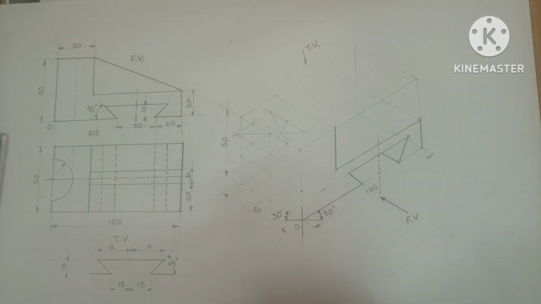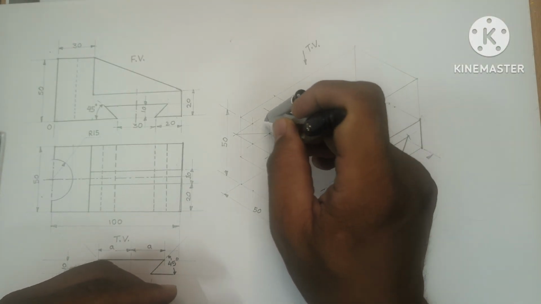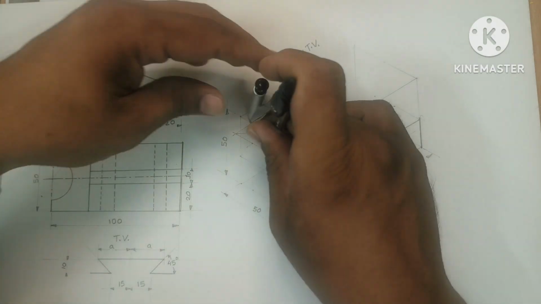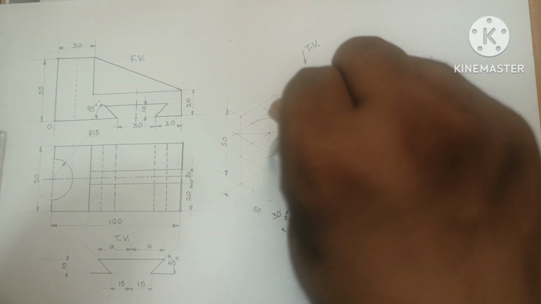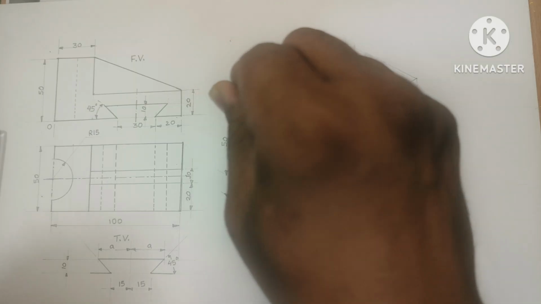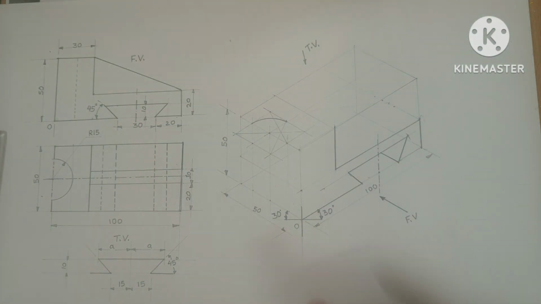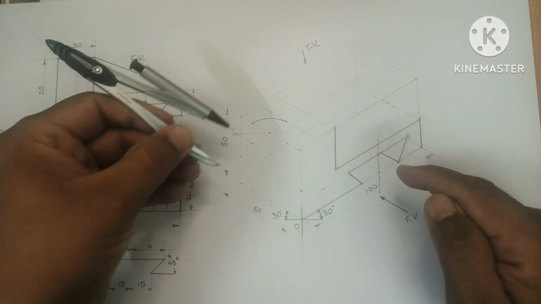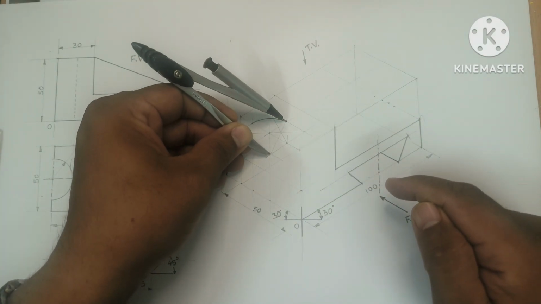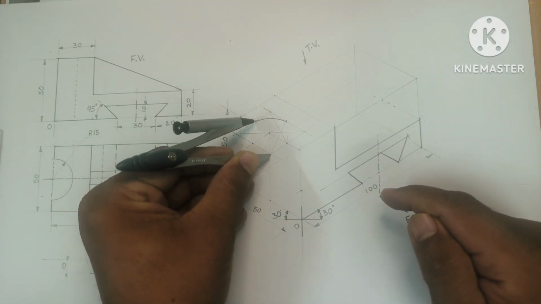With the help of compass I will take the distance. This is the center point and up to this one it will be the radius. From this center point radius is taken and arc is drawn.